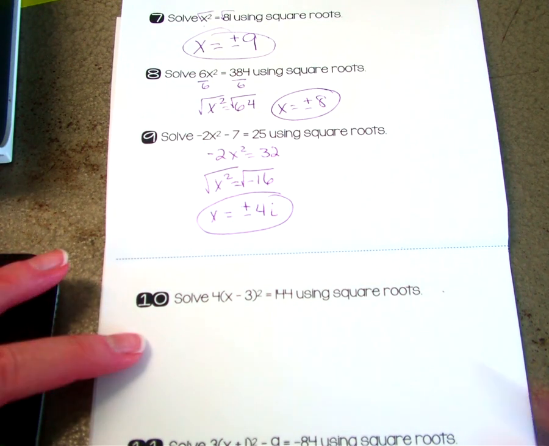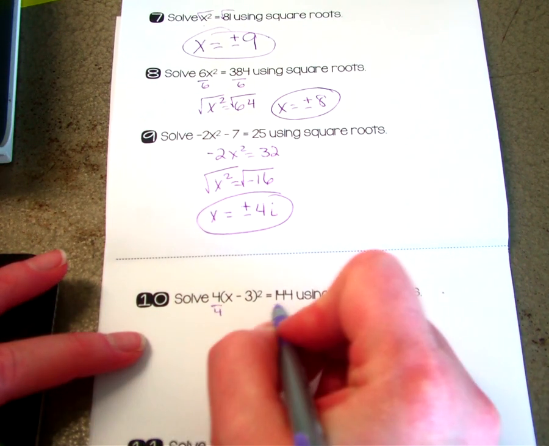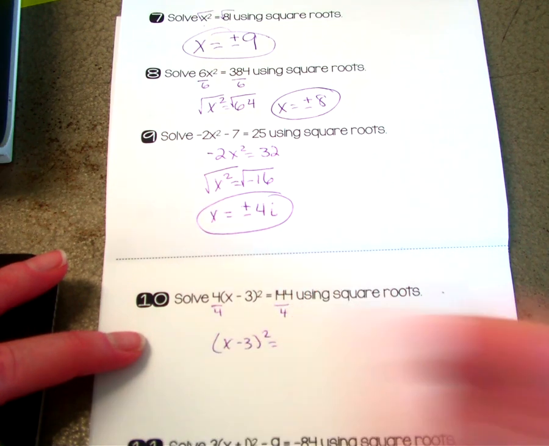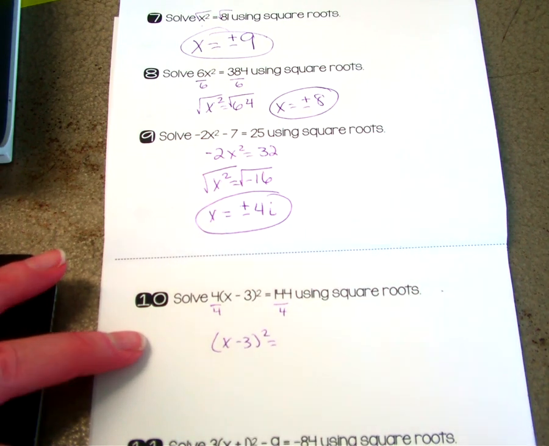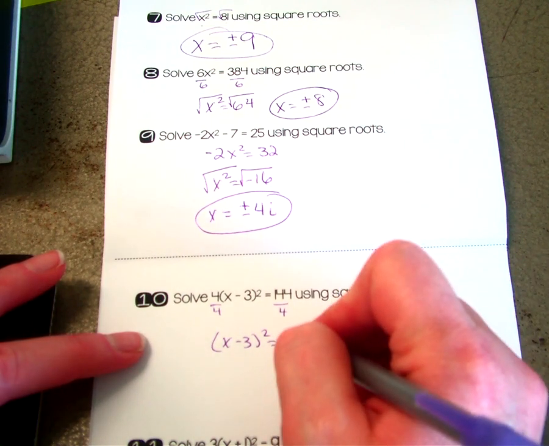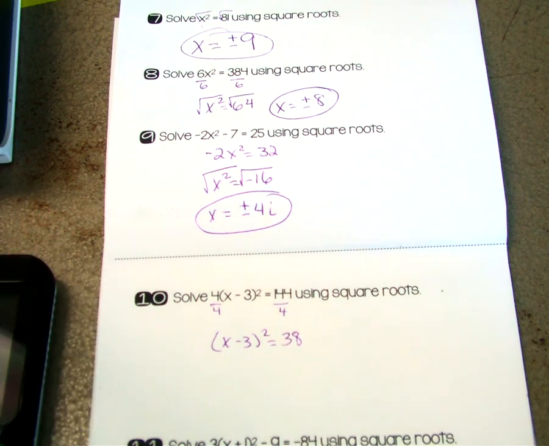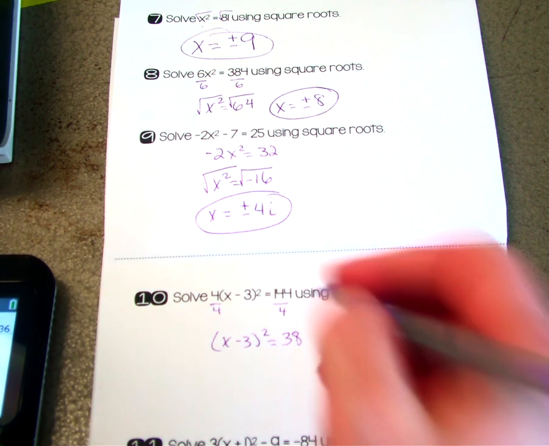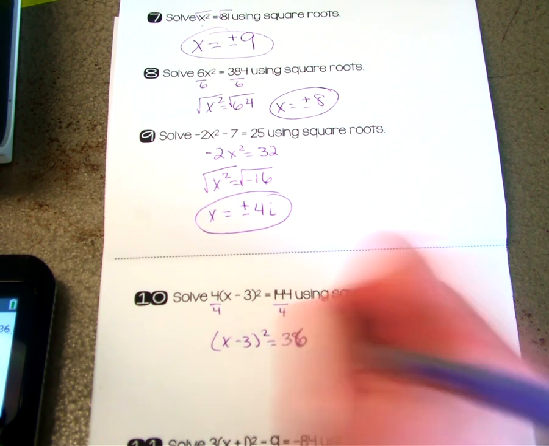10, a little bit more challenging, but still follows the same methods that we were just using. So here I would divide by 4 first to get my squared thing by itself. So this would give me a 30. I just had my blank. 38. Let's check. 144 divided by 4, 36. See, that's why we check. I had a brain fart.